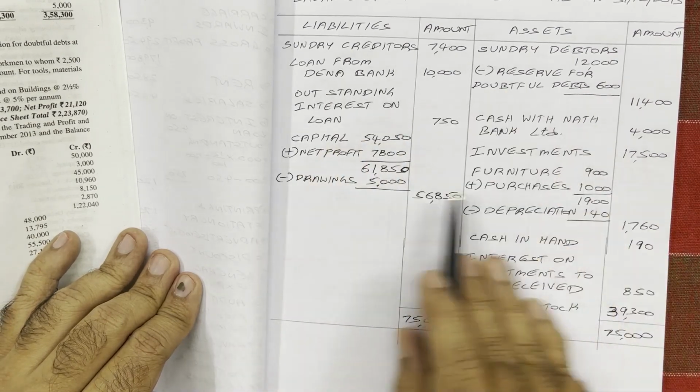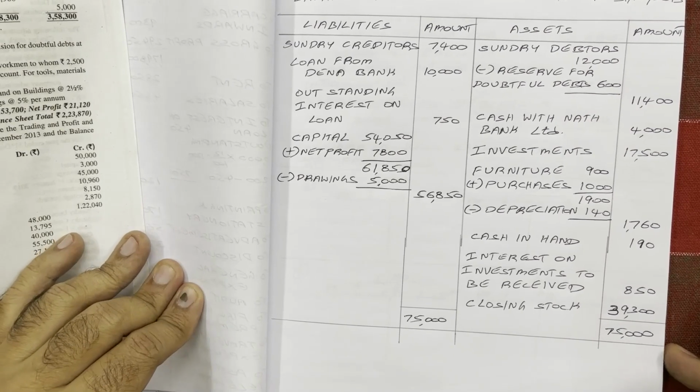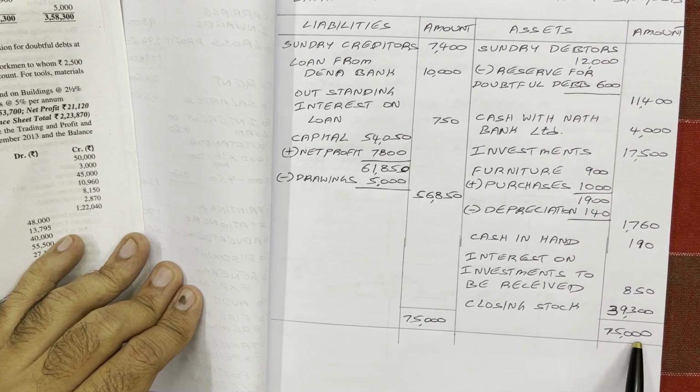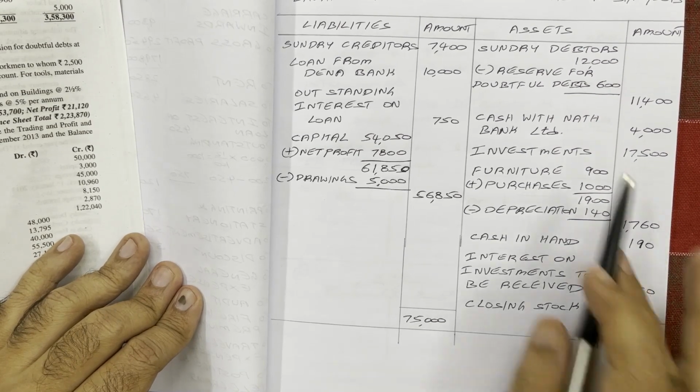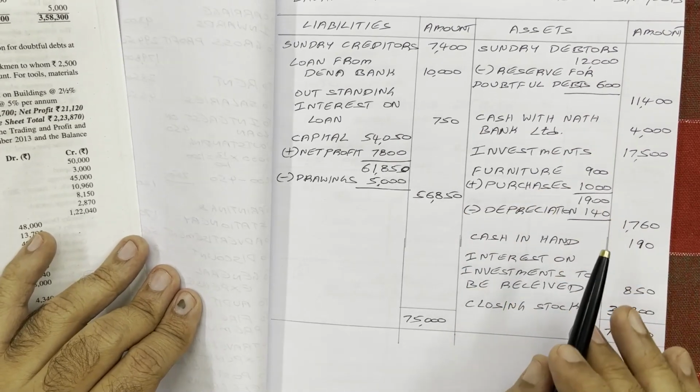So everything we have taken in the balance sheet. Finally, we should calculate the two side totals. Liability side total is 75,000. Asset side total is 75,000. Thus, you should get equal amounts. Then only is our solution correct. So this is all about the present problem.